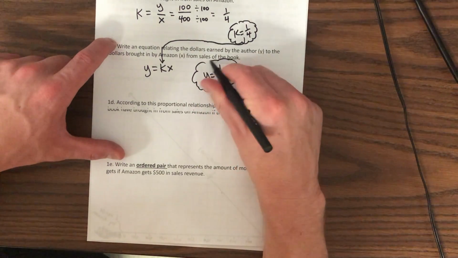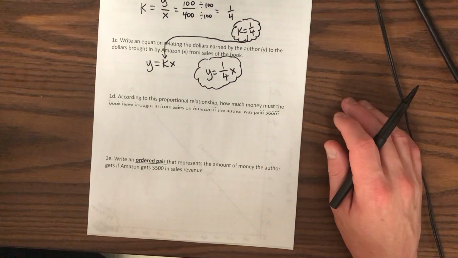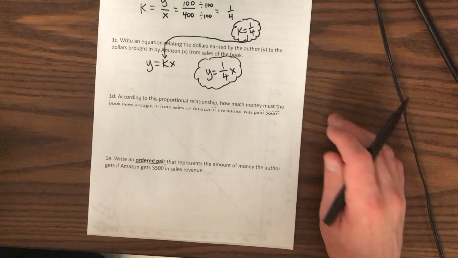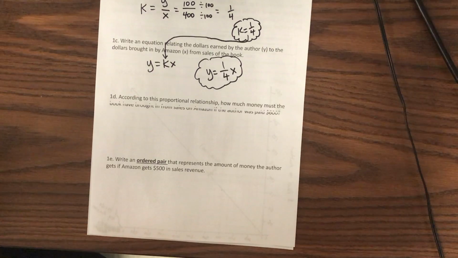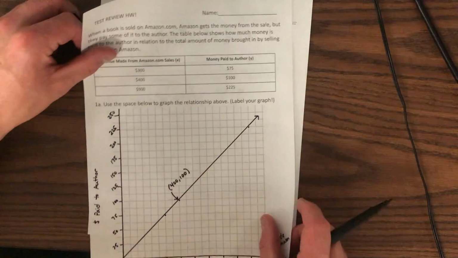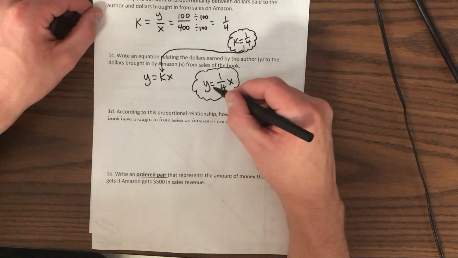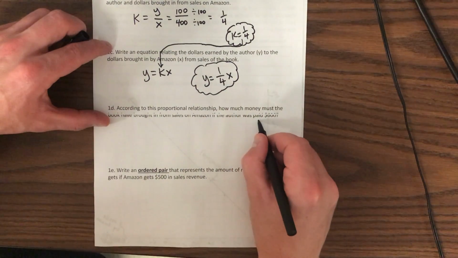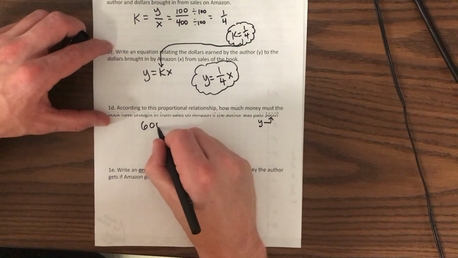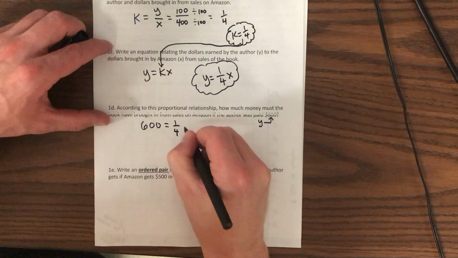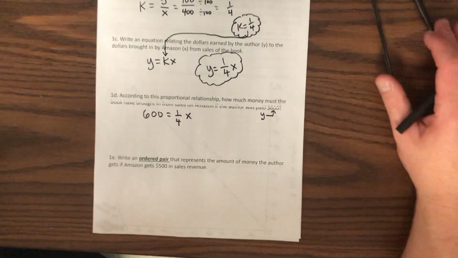That's all we need. All right, the next one says, according to this proportional relationship, how much money must the book have brought in from sales on Amazon if the author was paid $600? So the author made $600, and let me just triple check. The money that the author makes is always a Y value. So if we have this equation right here, Y equals 1/4 X, but this is now a Y value, this 600 here. So I could write the equation 600 equals 1/4 X. And my job is to figure out what X equals. In other words, how much money did Amazon make?